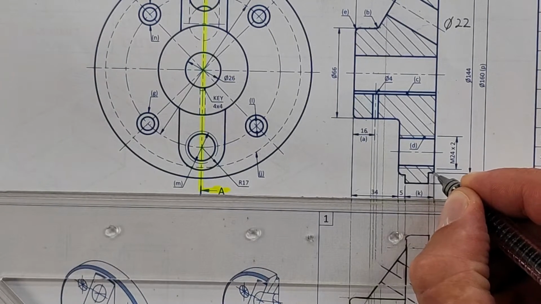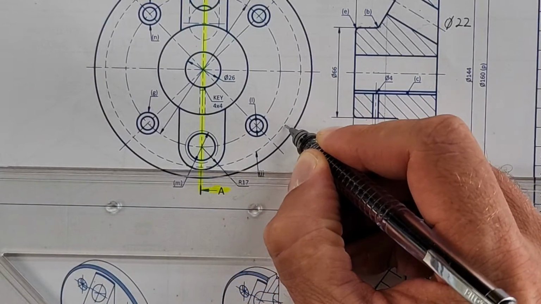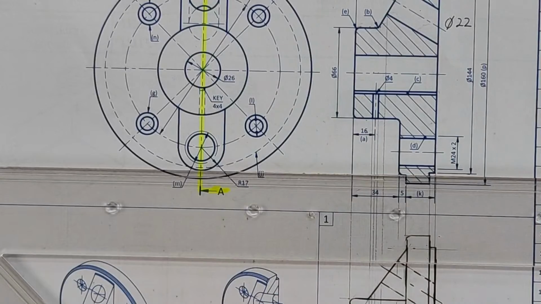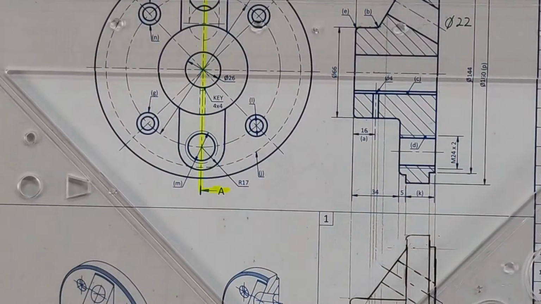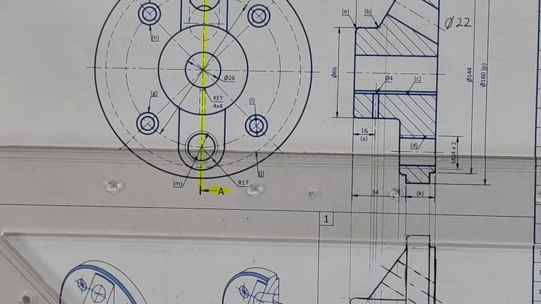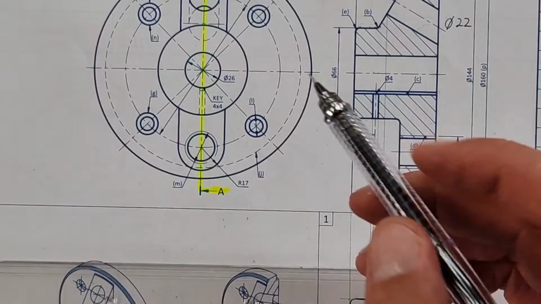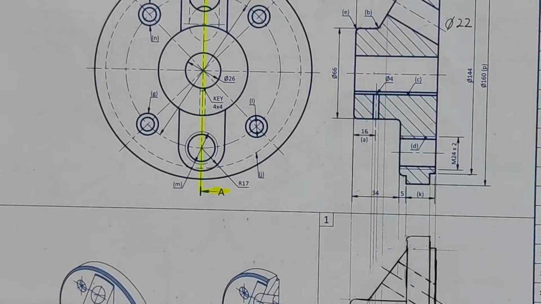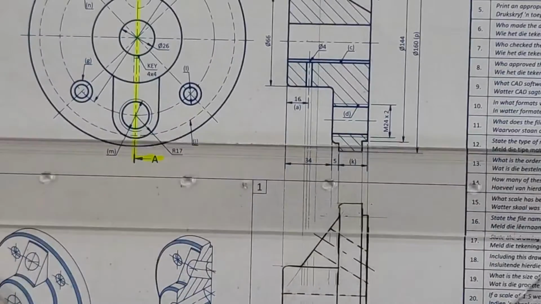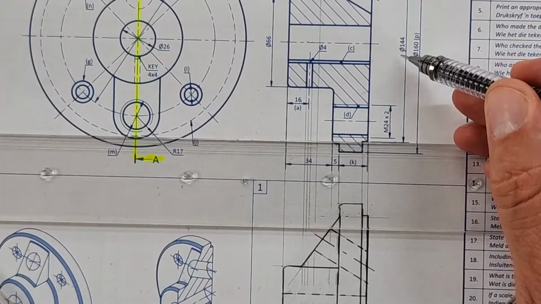Daai hoekie is hierdie een. Okay? Daai ene. 141. Okay, just double check. Alright. That one in line there, it is diameter 144.